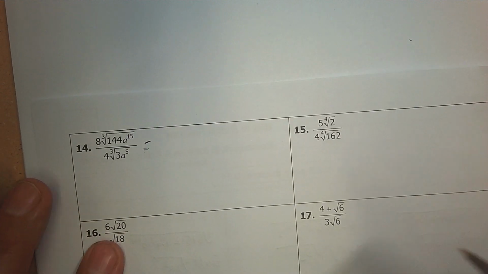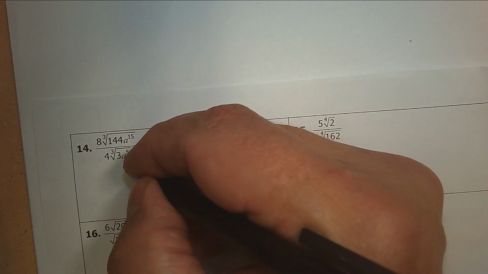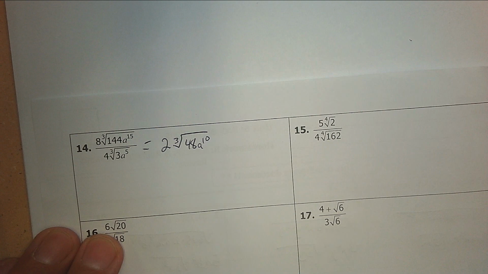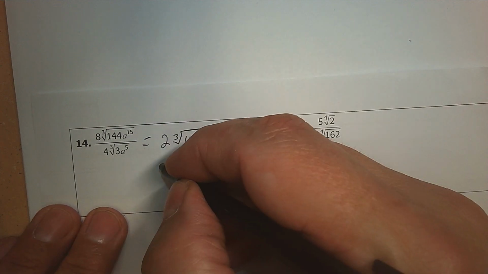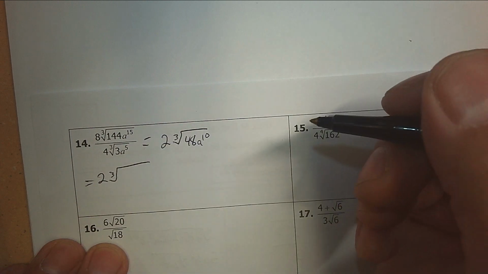Eight divided by 4 is 2. And then the cube roots we divide underneath, so 144 divided by 3, that's 48. Subtract the exponents, and that's a to the 10. The cube root of 48, I can write that as 8 times 6.